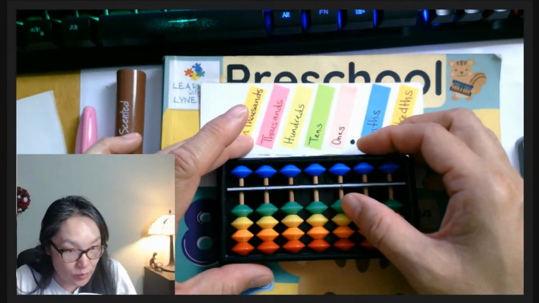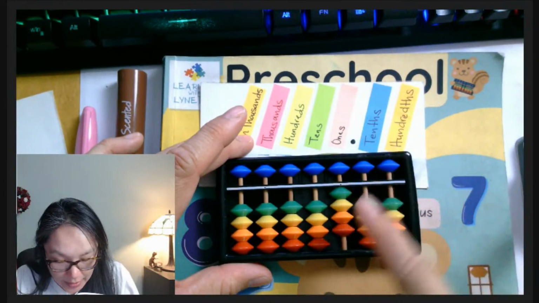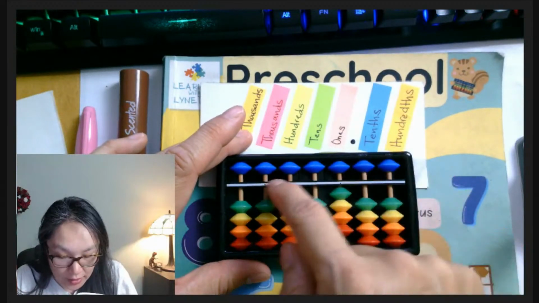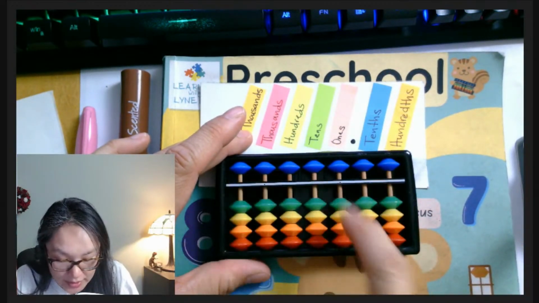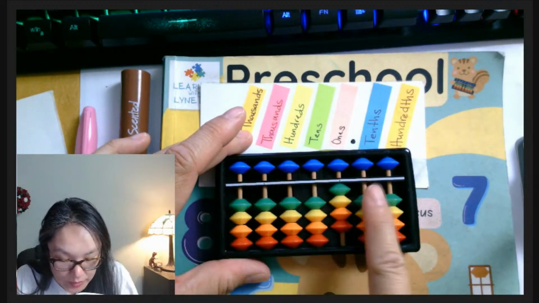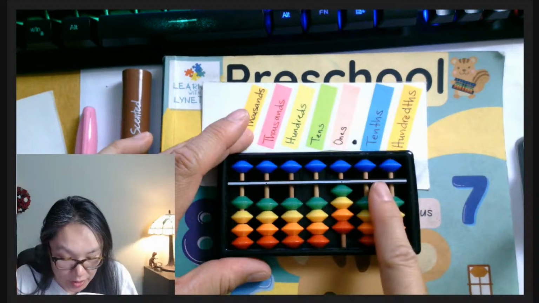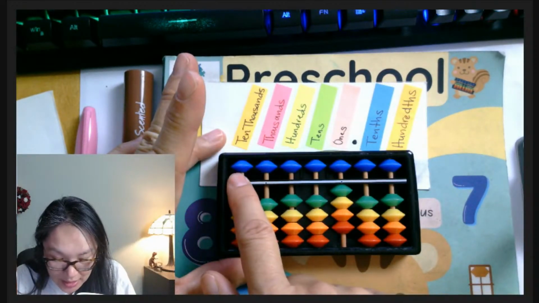So let's count some more. We're going to count 1, 2, 3, 4. Now, all the beads touching the horizontal bar are considered counted. So when they're considered counted, this is 4. Now, notice that none of the beads in the other columns are counted. These are columns, and they are also considered digits, right? Columns and digits, place values. Ones, tens, hundreds, thousands, 10,000.